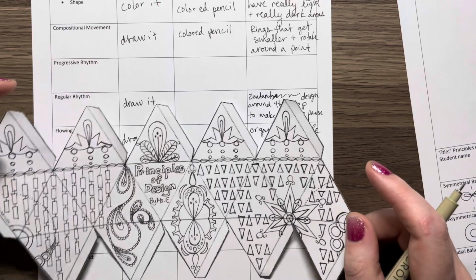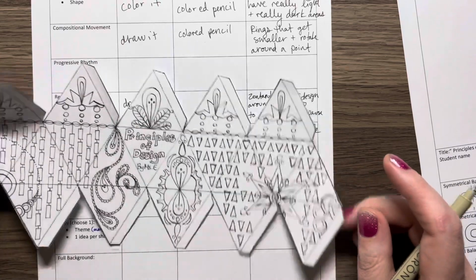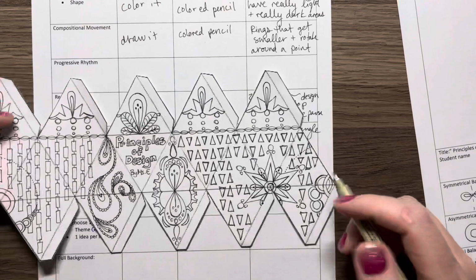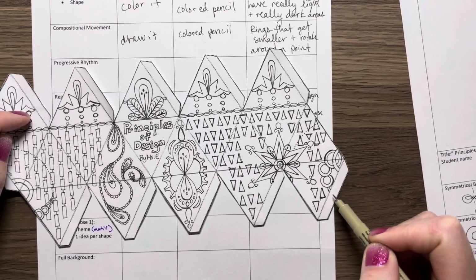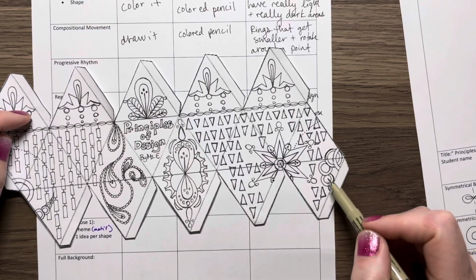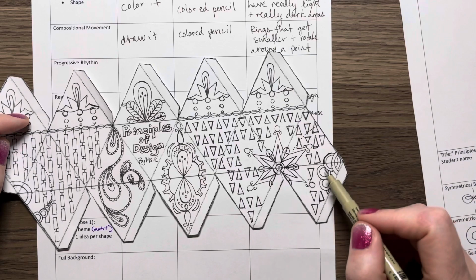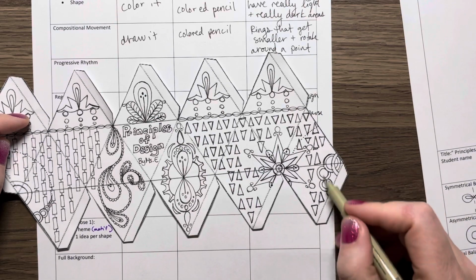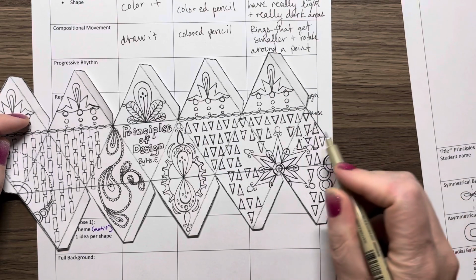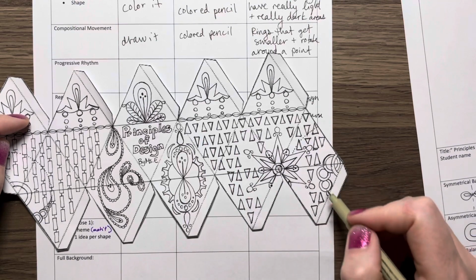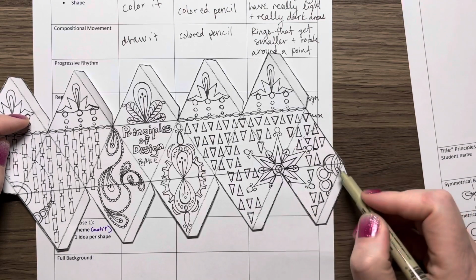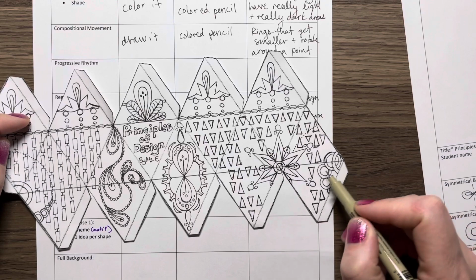I've got to figure out how I want to add in my progressive rhythm. So I could go back and say, well, I know this has compositional movement, but maybe if I change colors in my little rings here, because they do change, you can predict what comes next. Maybe if I do a change in color.